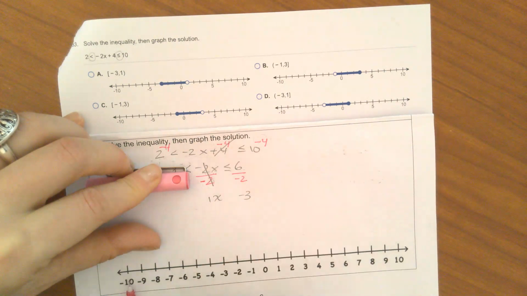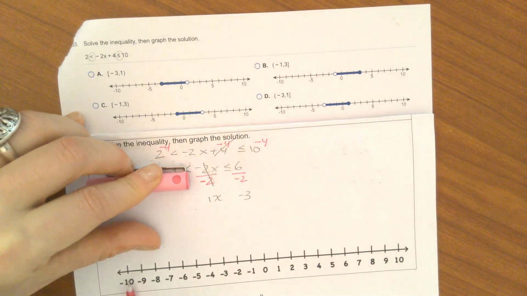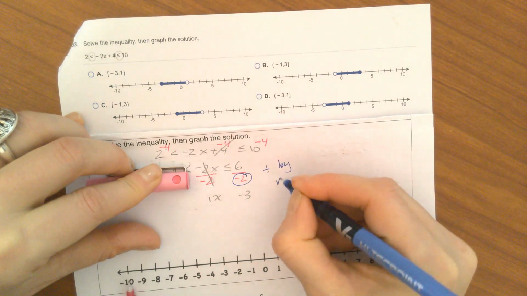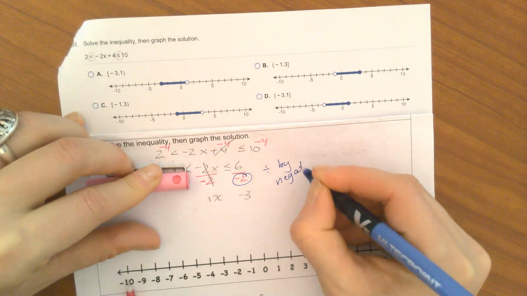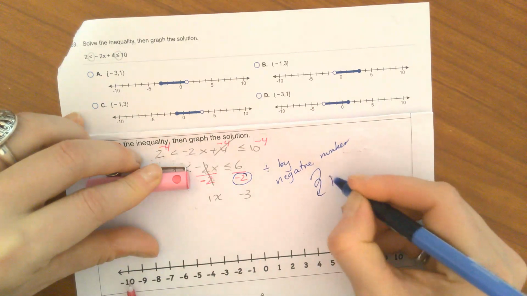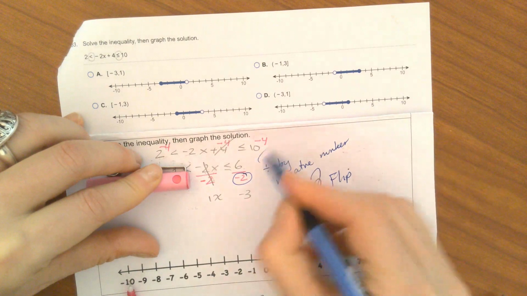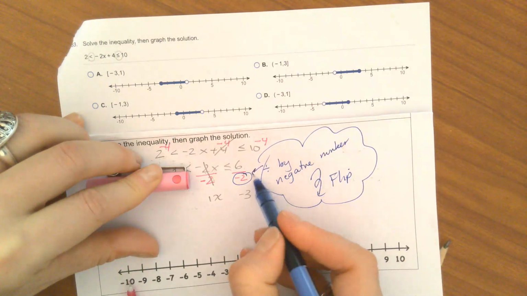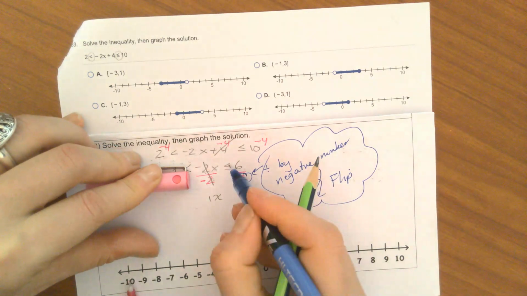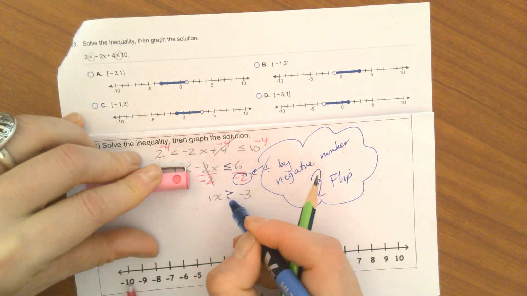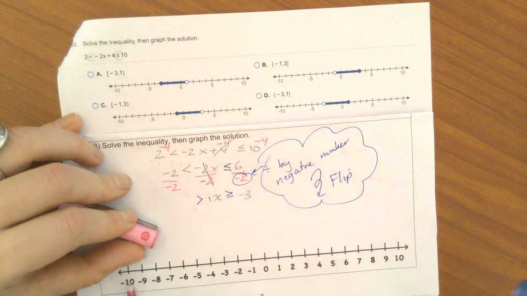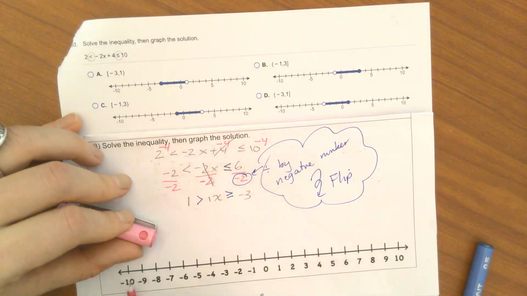Oh, wait a minute. We are dividing by a negative number. That means I have to flip. Okay? That's a rule. Whenever you divide by a negative number, you have to flip the sign. So it was this. Now we have to go the other way. I also have to flip this one. So if it's that way, I have to go that way. Same over same is 1.